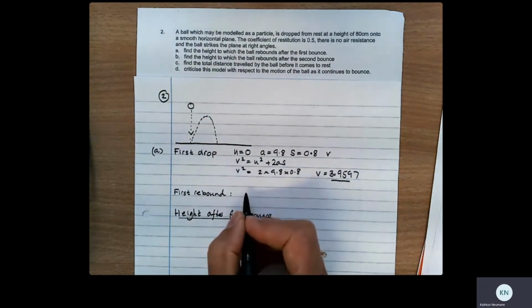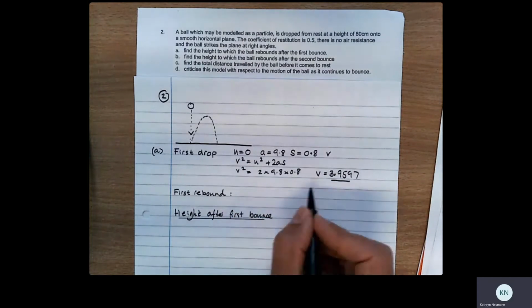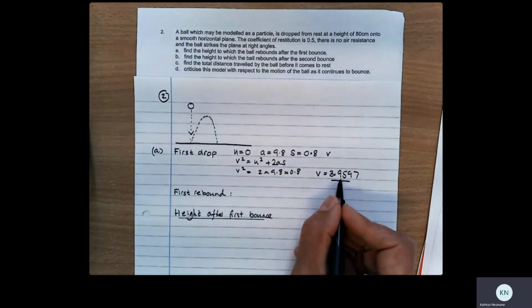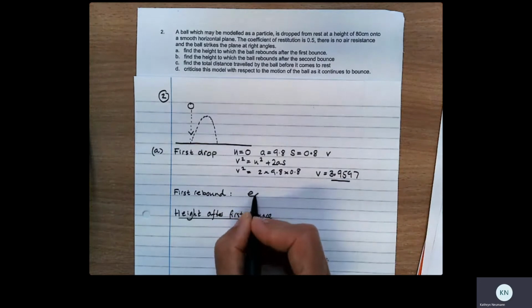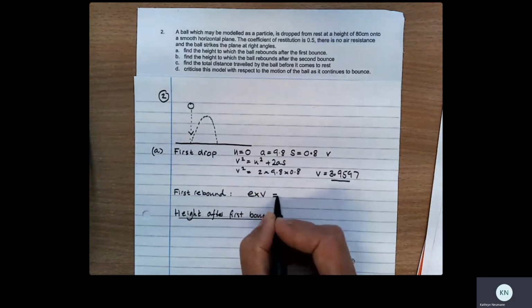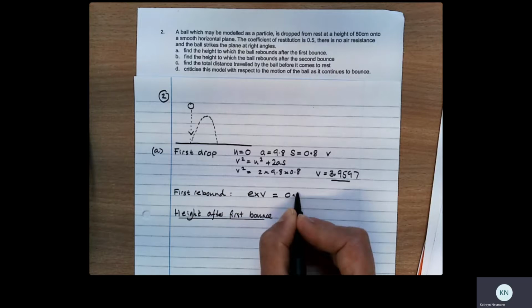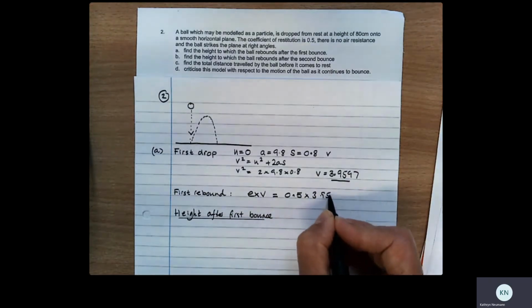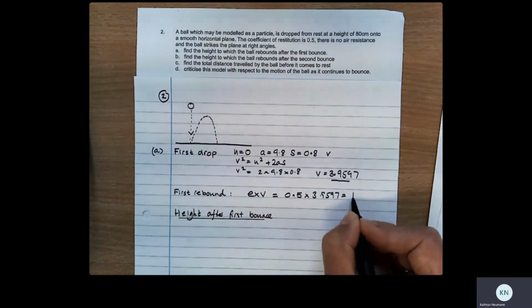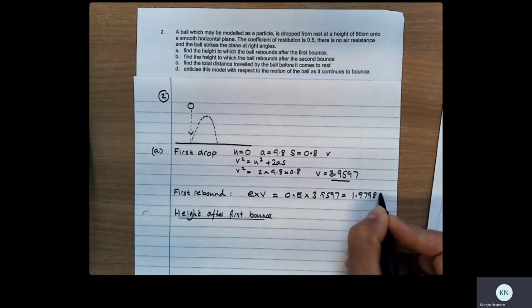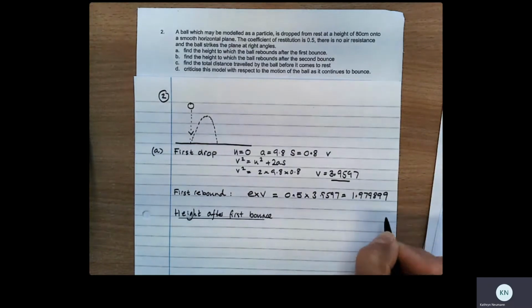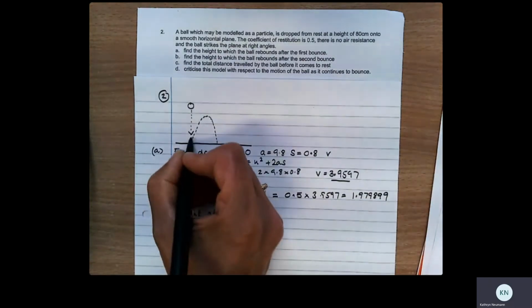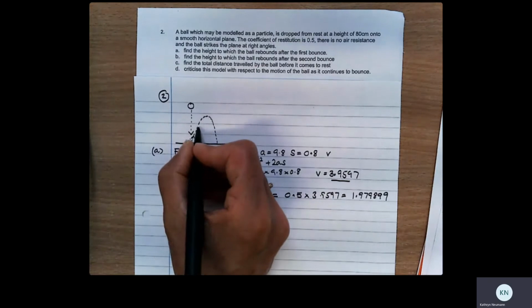Now you should have in your questions where you've had a ball hitting a wall, you should know that things rebound from hitting a surface with a velocity of e multiplied by the impact velocity. So the rebound velocity will be e times v, which will be, for this question, 0.5 multiplied by this value here, 3.9597, which is equal to 1.979899. So we're going to use the full value in our calculations. So that's the speed that it comes away with here.